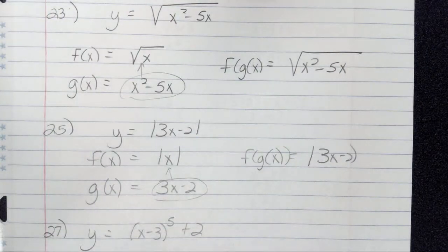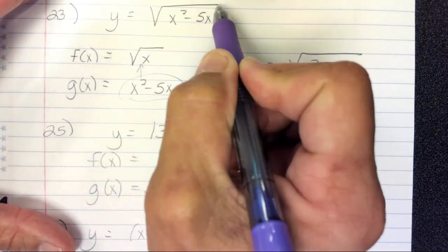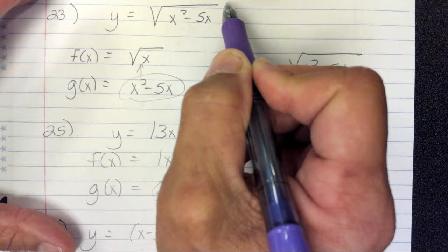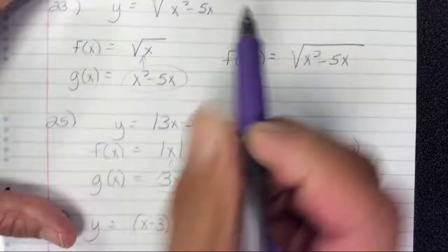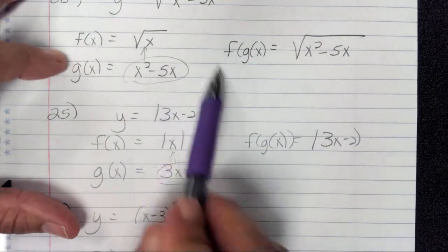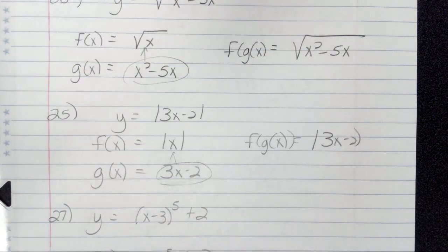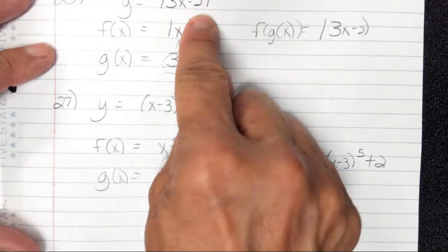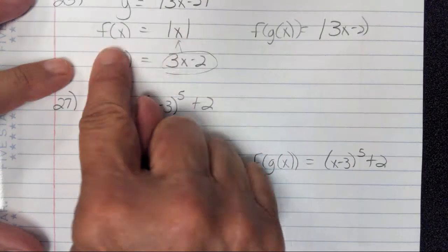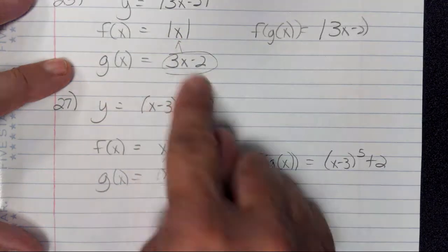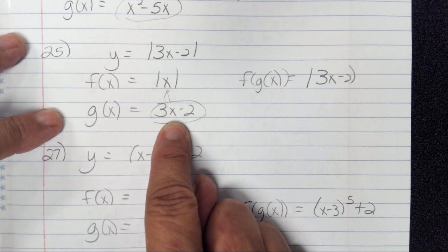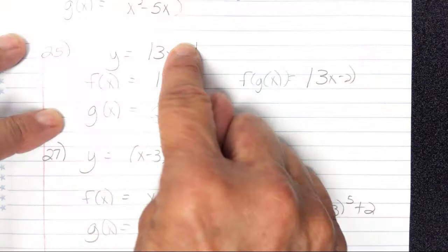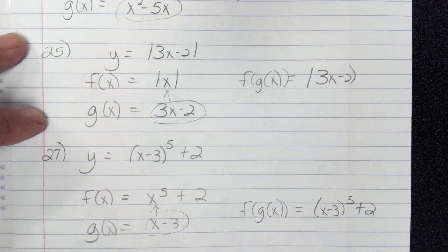You don't have to make these complicated functions. So I have the square root. I let that parent, square root of x, be one function, and then I make that the other function. So to put that under the square root, I have to let f of x be the parent so that when I do f of g of x, then that goes under the square root. Well, instead of square root, what do I have here? Absolute value. So let f be the parent absolute value. And what do I need to plug into the absolute value? 3x minus 2. So if I let f be the absolute value, g be that, then that puts 3x minus 2 into the absolute value.